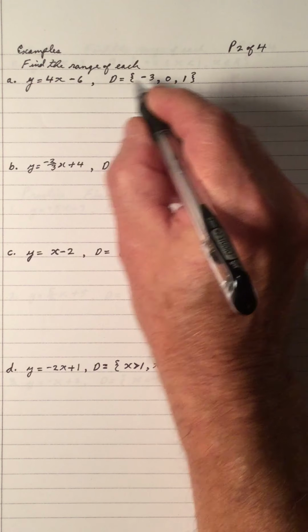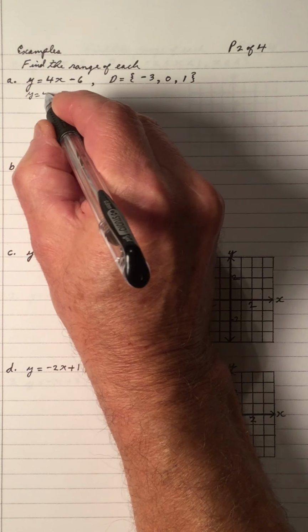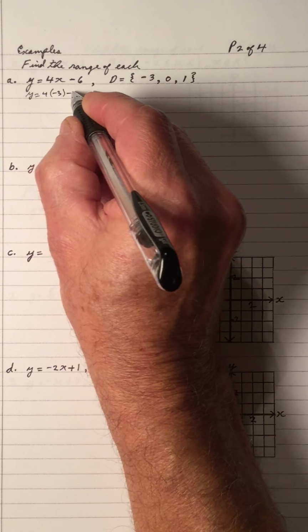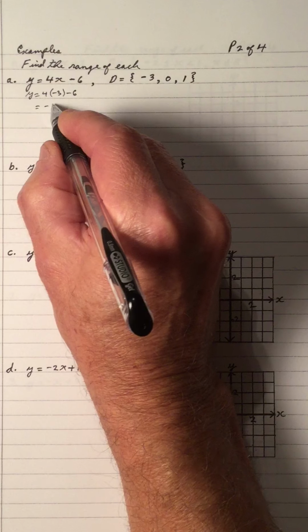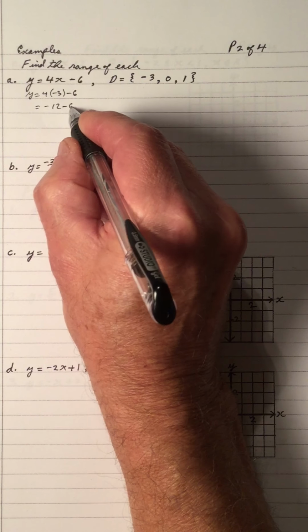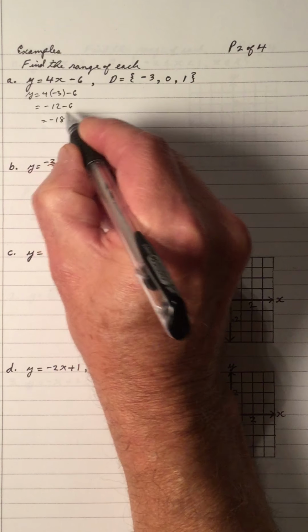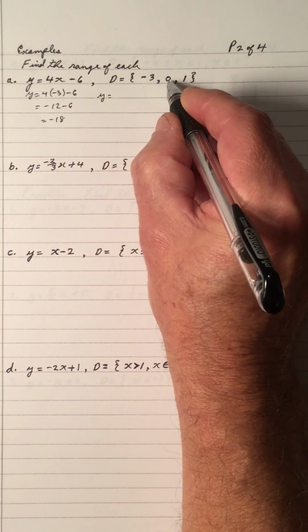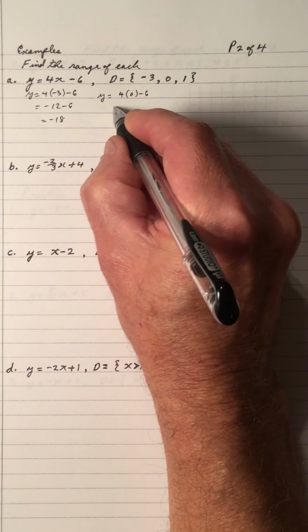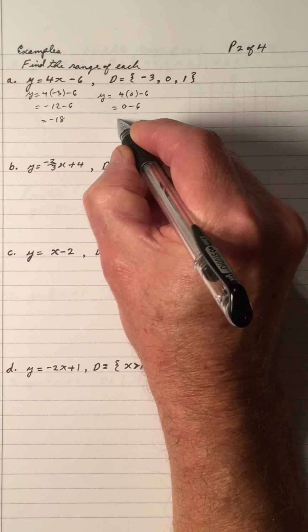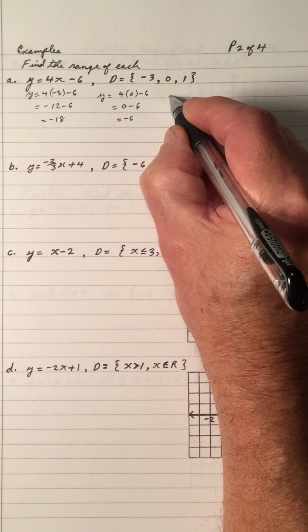So x is -3. So if I sub the -3 in, I can come up with the value of y. So -12 minus 6, -18. And now we're going to put 0 in the place of x. So 4 times x minus 6. 0 minus 6 is -6.